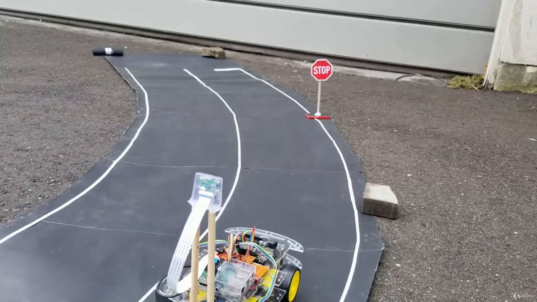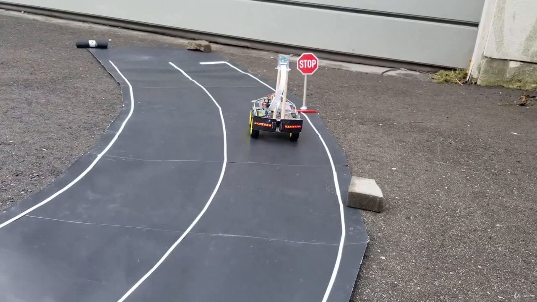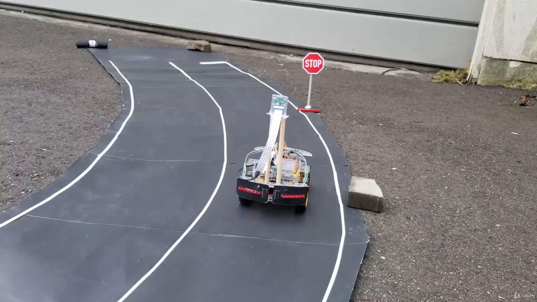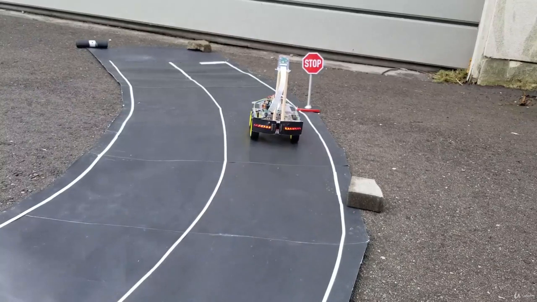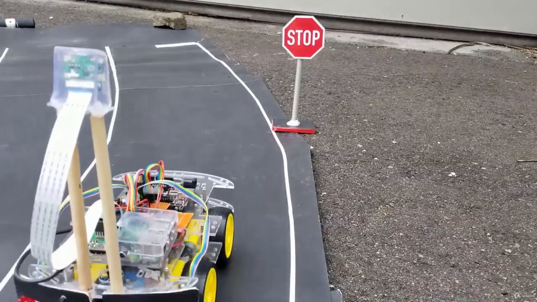So last we have a stop sign down the road, and our stop sign is detected successfully. Oops, it fell down. It may happen with you, so let's see one more time. Now stop sign is detected and it will stop for almost 3 seconds. This is a closer view.